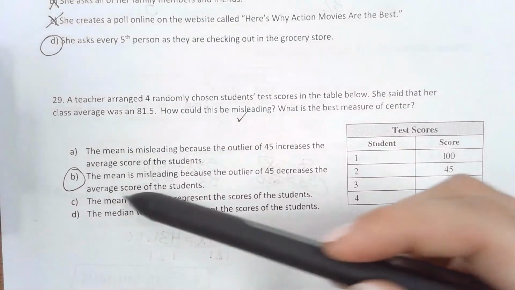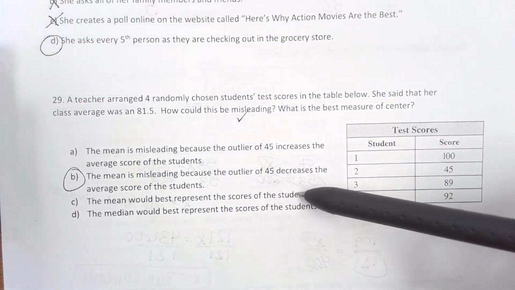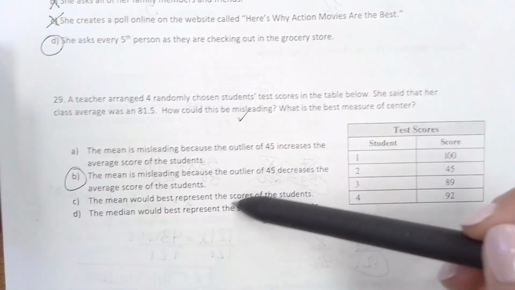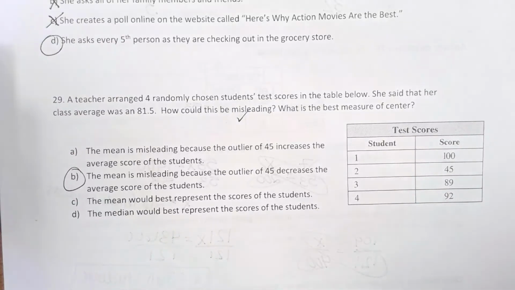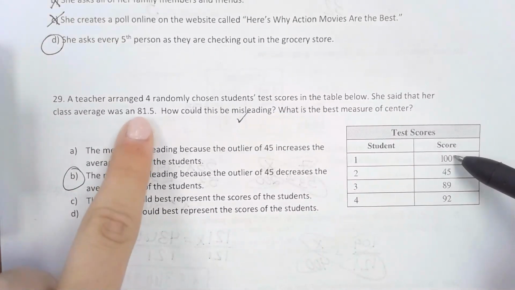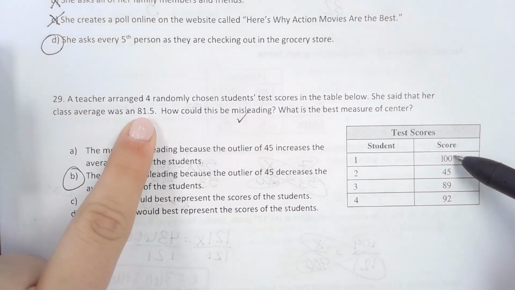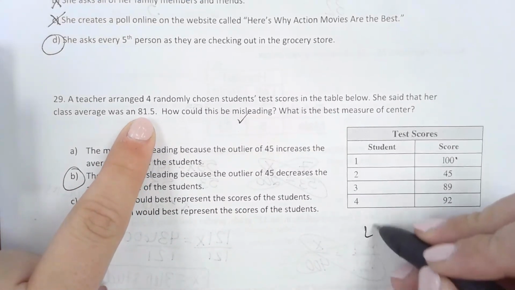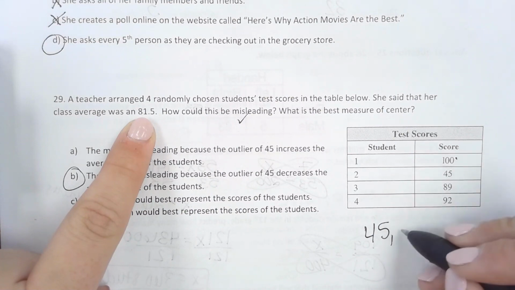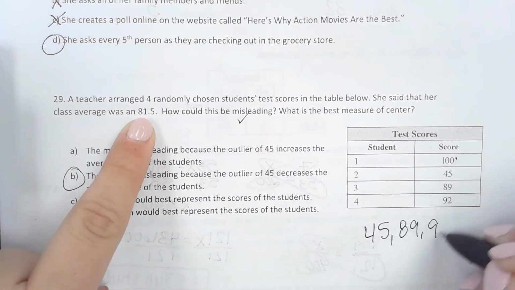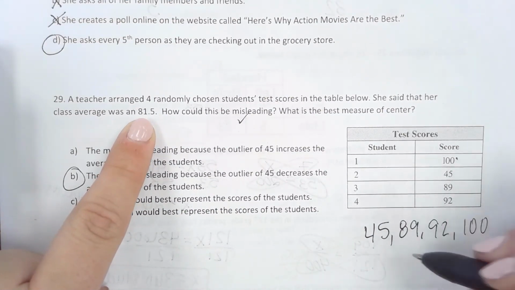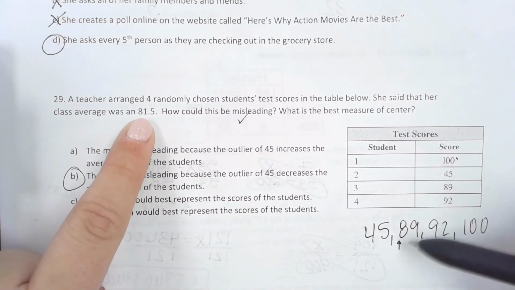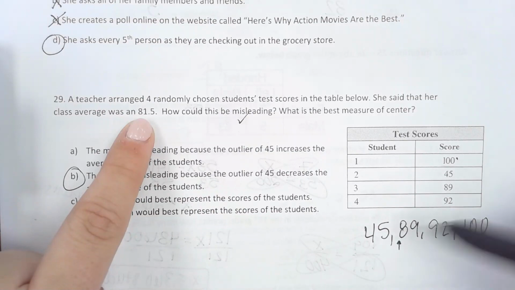So the mean would best represent the scores of the students, or the median would best represent the scores of the students. So the mean was already set up here, which was an 81.5. If I were to list these numbers, 81.5 is going to be about right there, so that doesn't really represent these numbers the best.